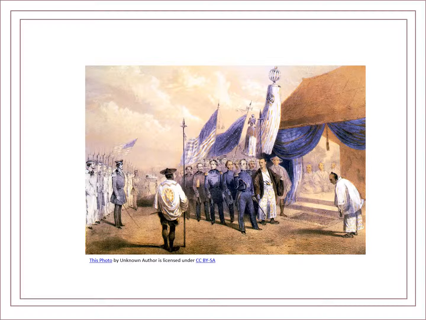Here's a picture of the meeting. Here's Commodore Perry there in the blue suit, meeting with the Japanese.